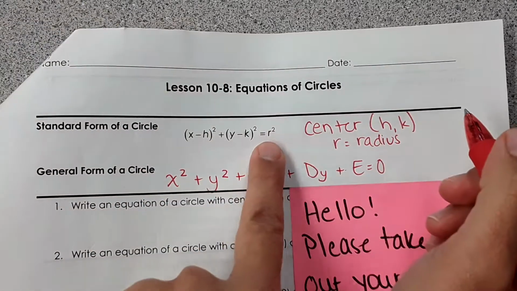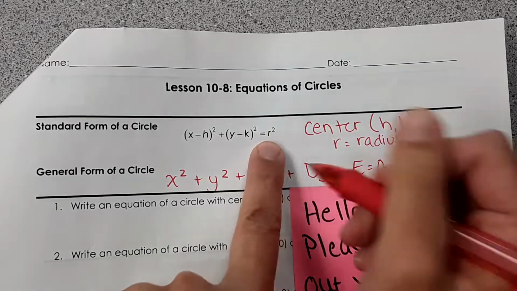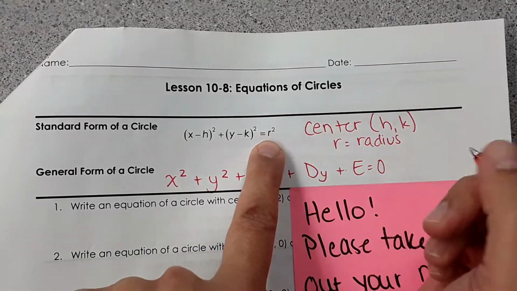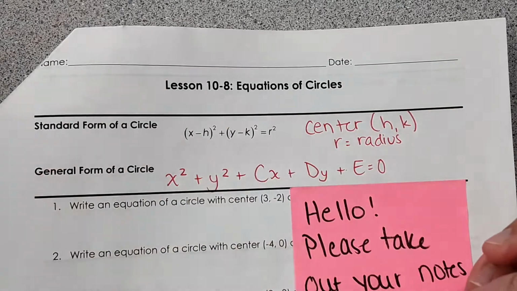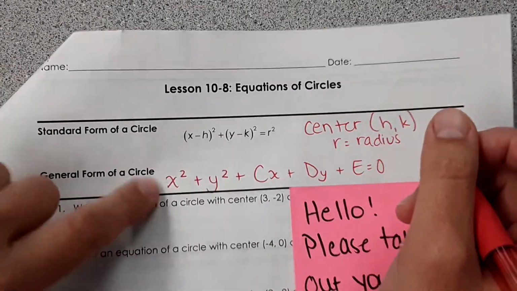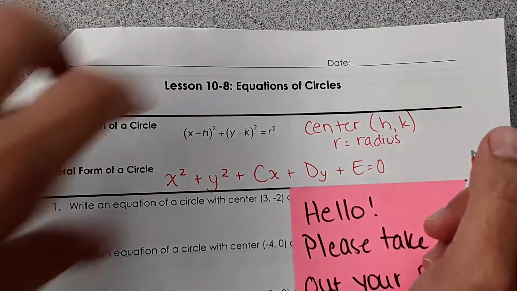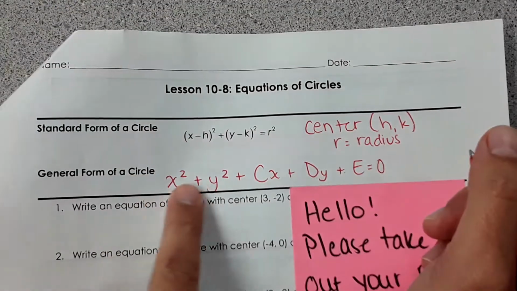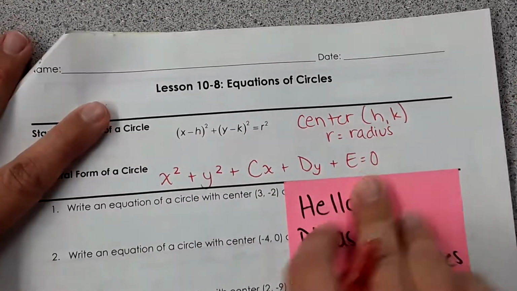Also, the radius right here, the radius of the circle, is squared. So if you're finding the radius from the equation, you have to take the square root of that number. General form of a circle, we're going to focus on that on the back of these notes. So we're not really focusing on this right away, but we put it up there anyway.